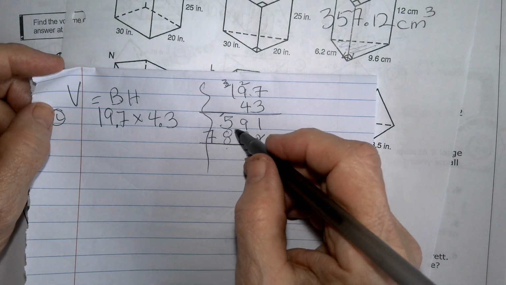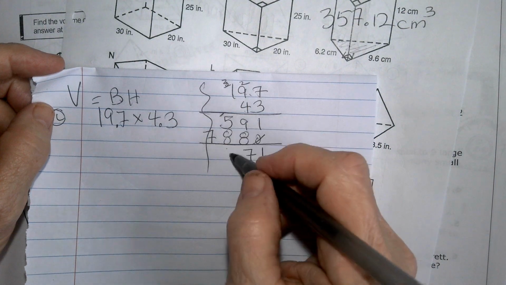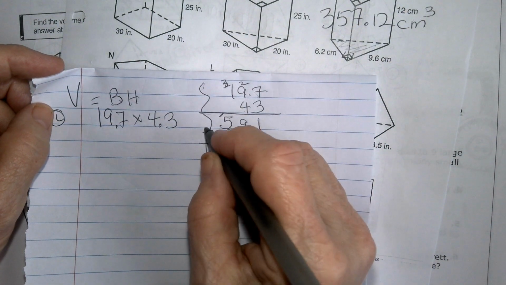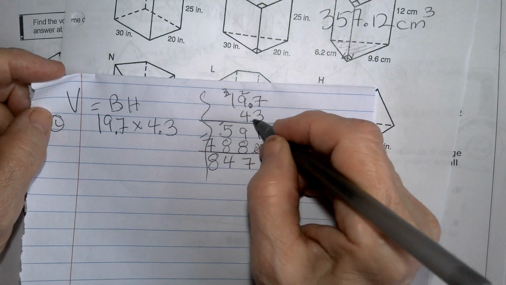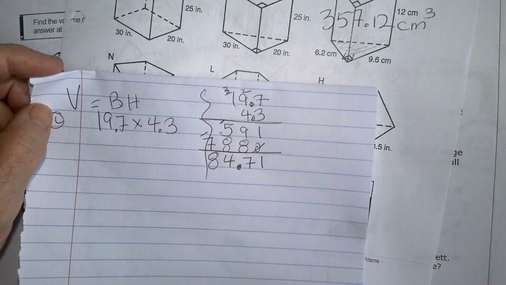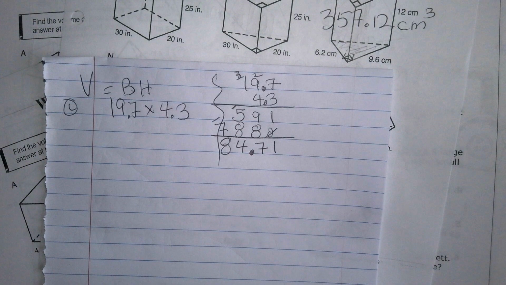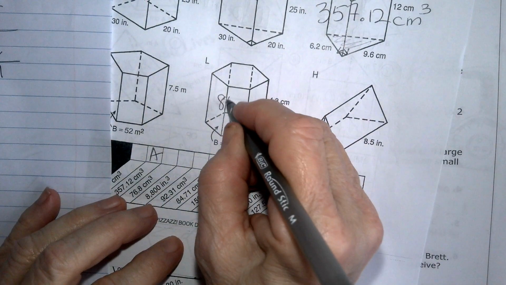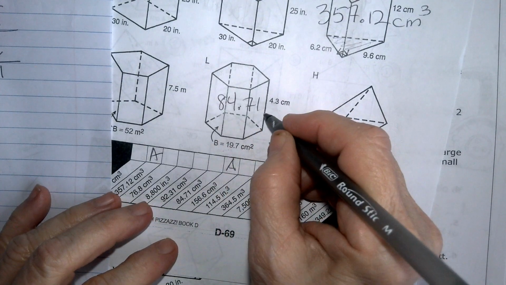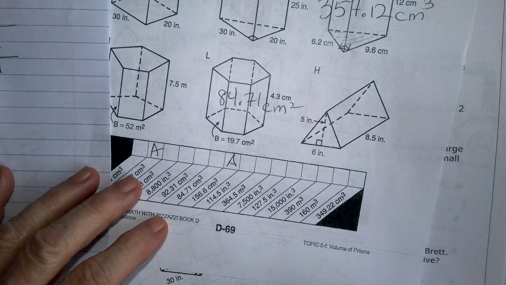What is that? Is that 14? 6 and 8, yeah. And my decimal was here and here, so it's got to go over 2 places. And is that answer there? Yes. So 84.71 square centimeters.